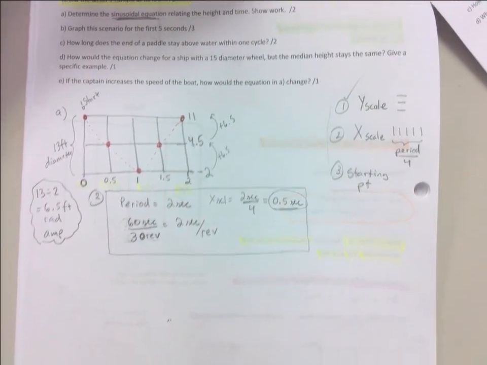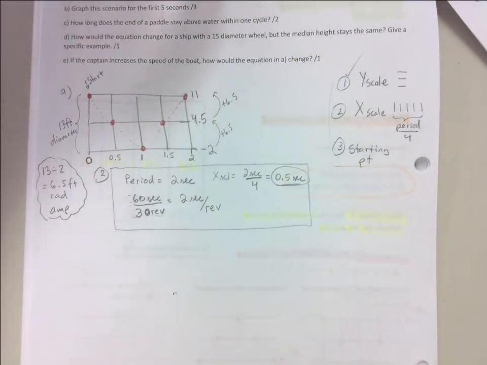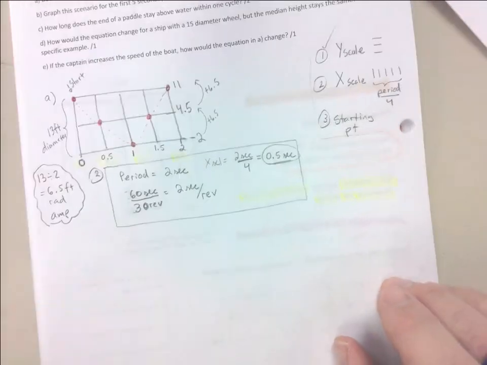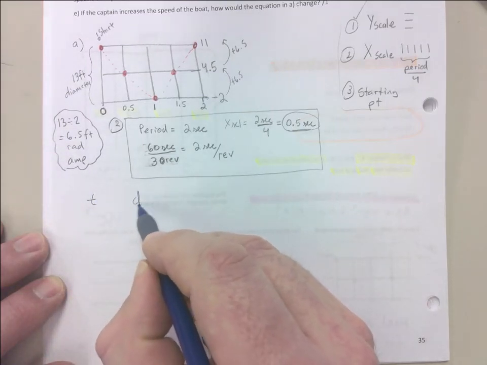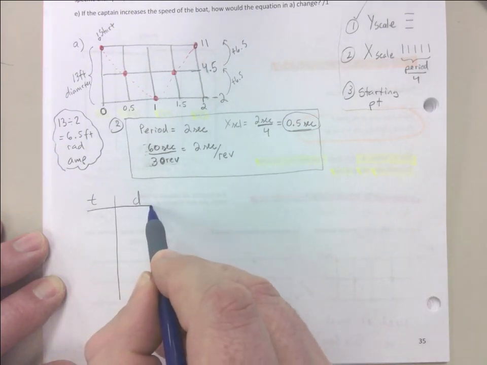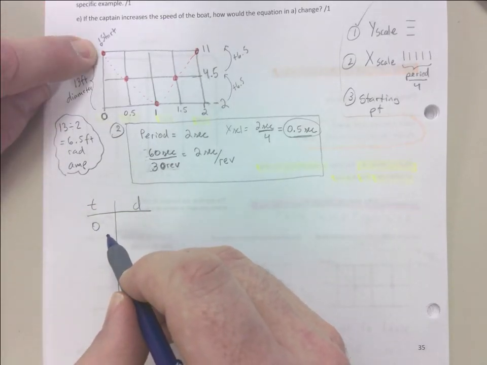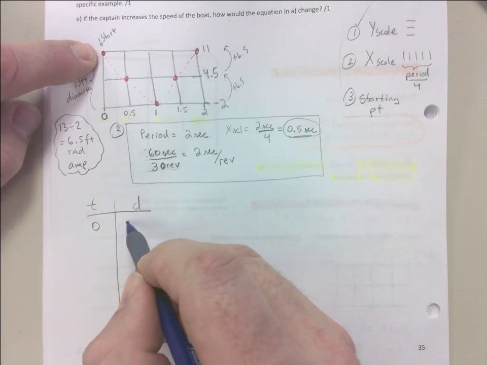And now we can actually come up with our equation. All of that messiness gets us to our equation. So we're going to go time and depth. I like a table like this. At time zero, we are at the highest point.